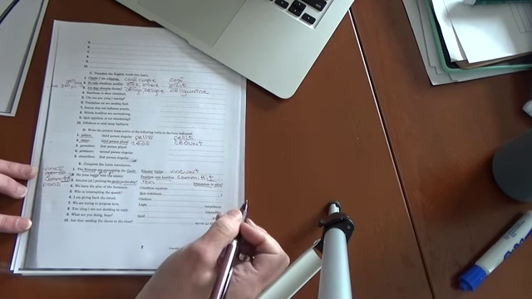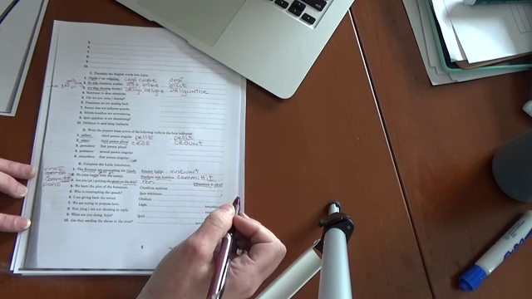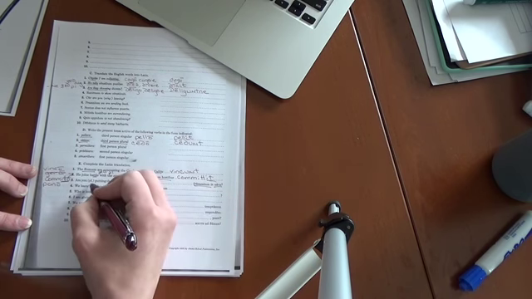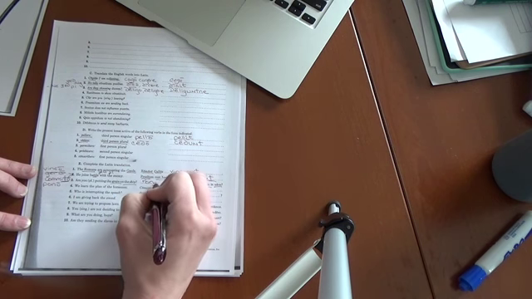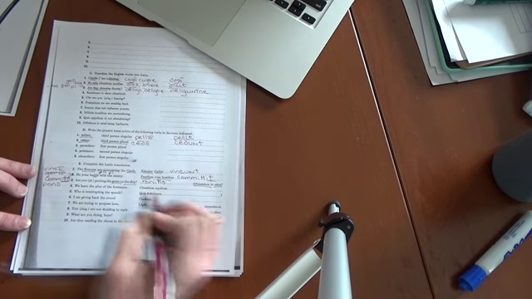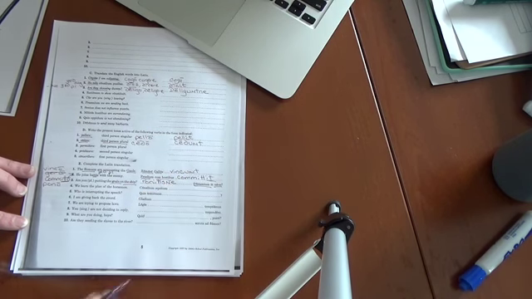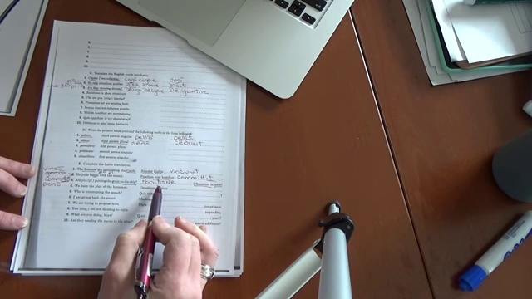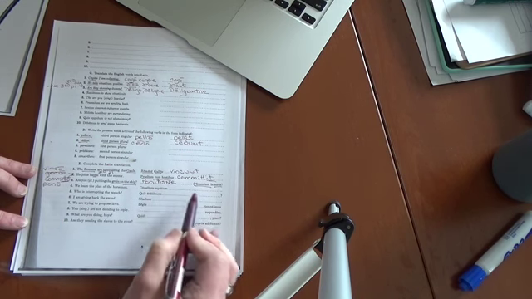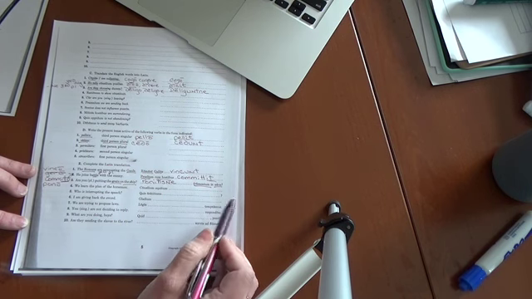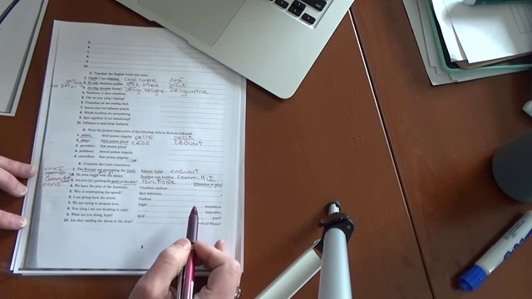I start with my base, P-O-N. I add my plural ending, itis, I-T-I-S, but it's a question, so I add my enclitic. Ponitisne, ponitisne frumentum in nave? Are you putting the grain in the ship?